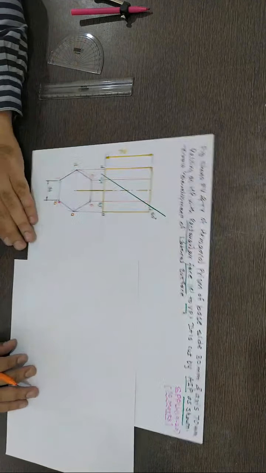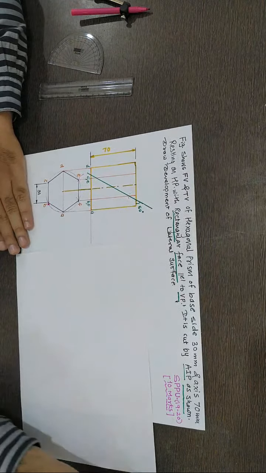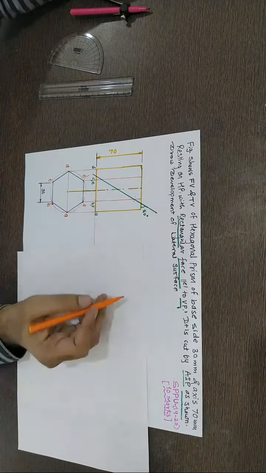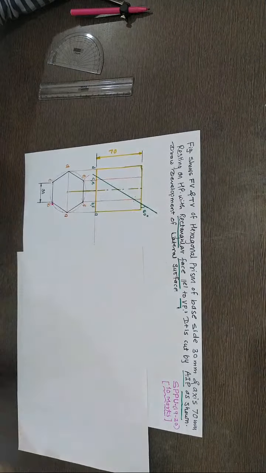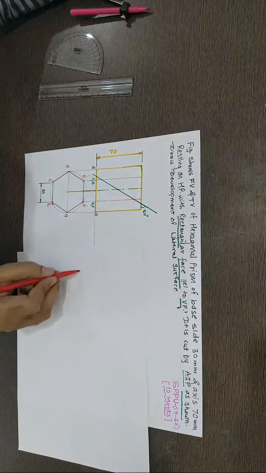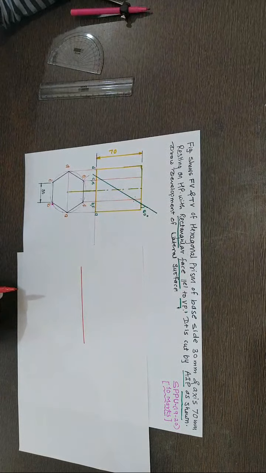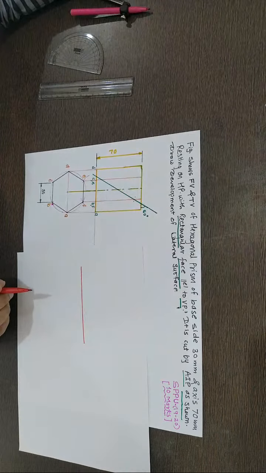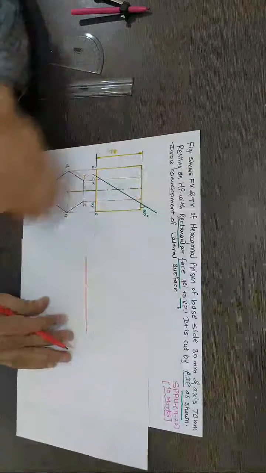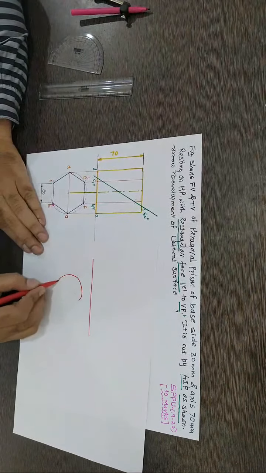Now, to understand the concept, I'm explaining how you need to draw this given condition. As it is given a hexagonal prism, why have I not drawn the hexagon like this? I can draw a hexagon like this also.